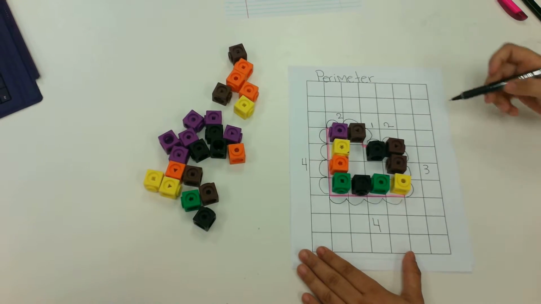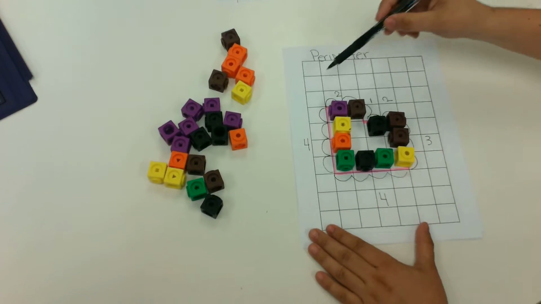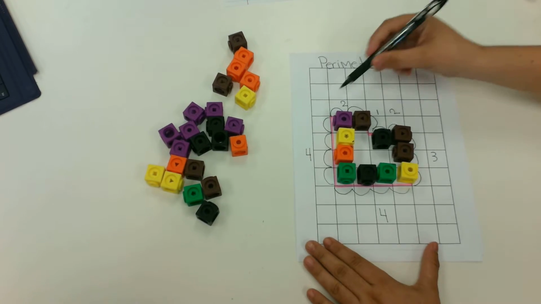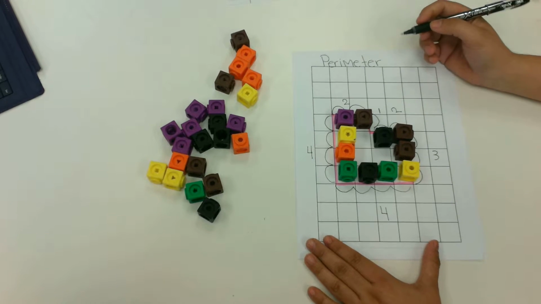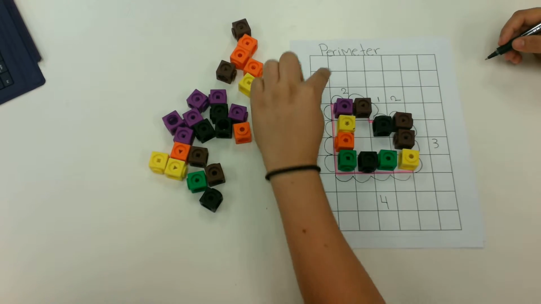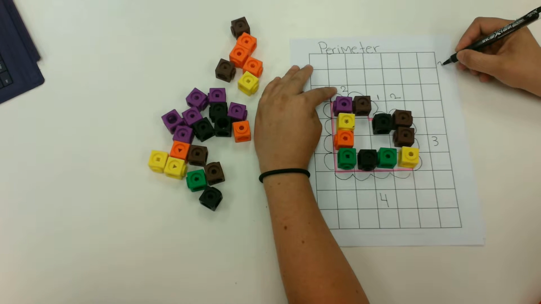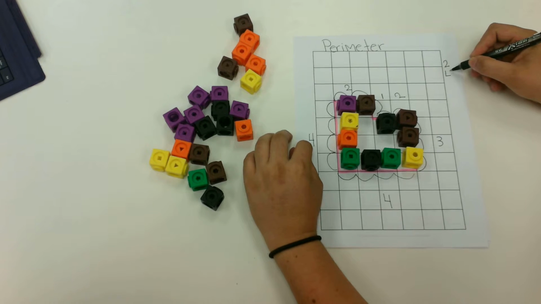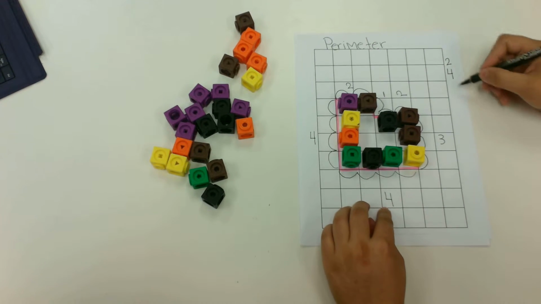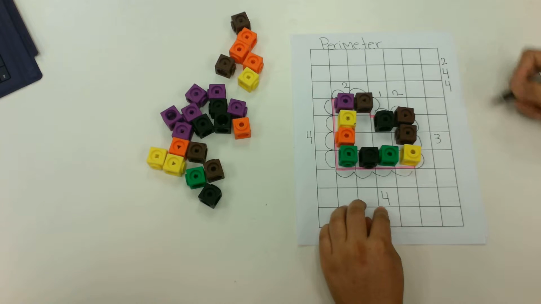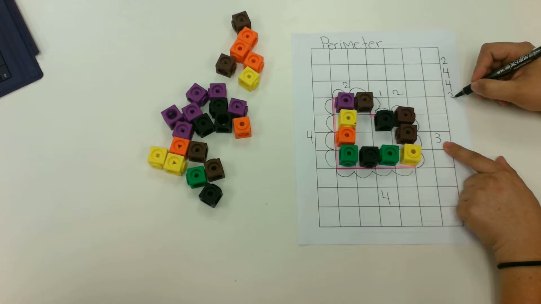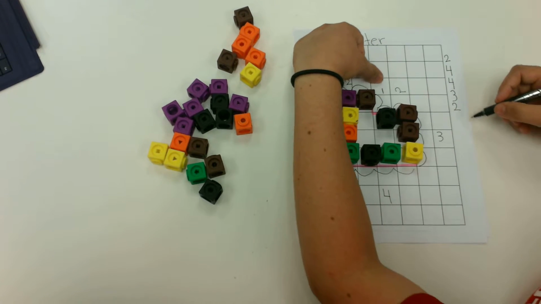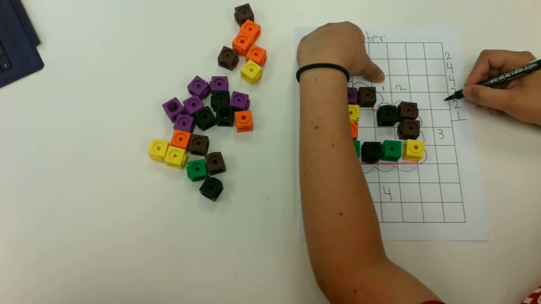So now, to find out the total amount of fence that I am going to need, I am going to have to take all these numbers and add them. So I would start with my 2, and then I would have to add my 4, 3, my 2, and my 1, and add them.